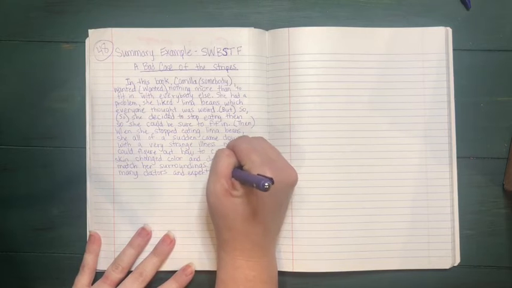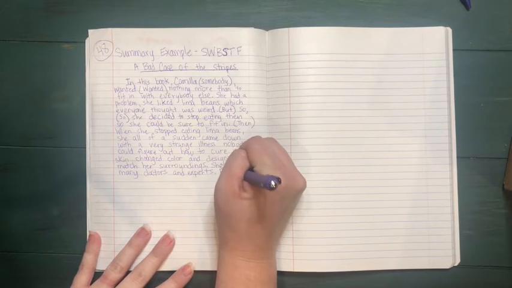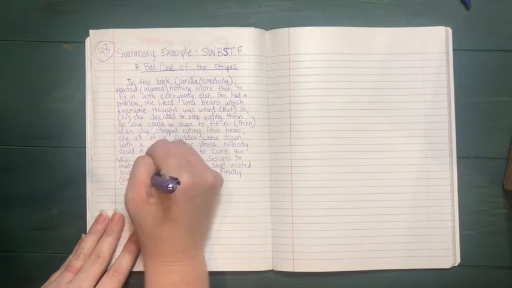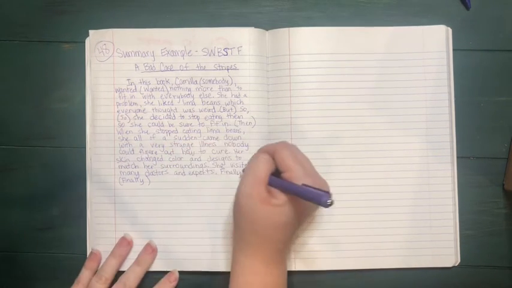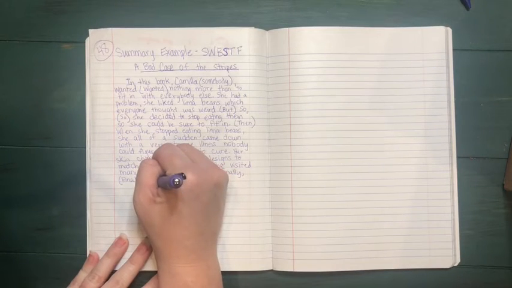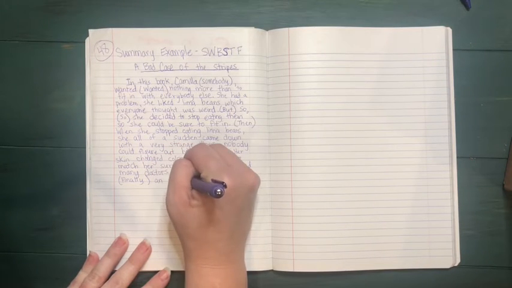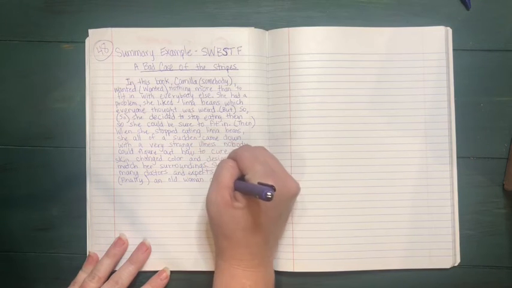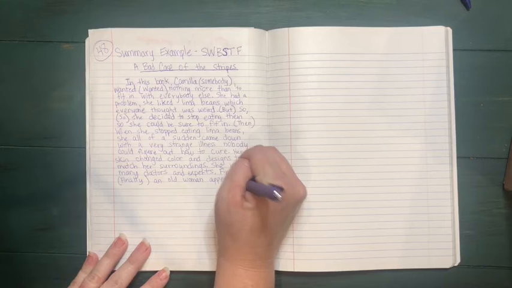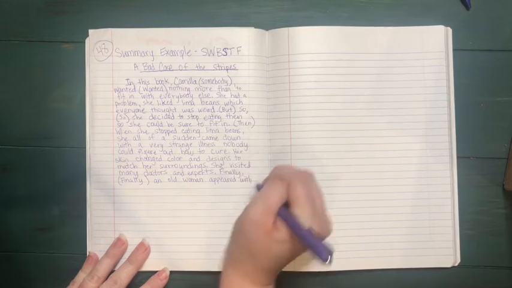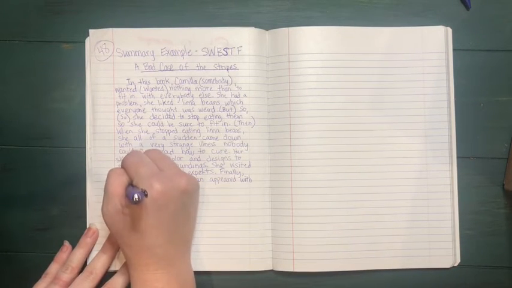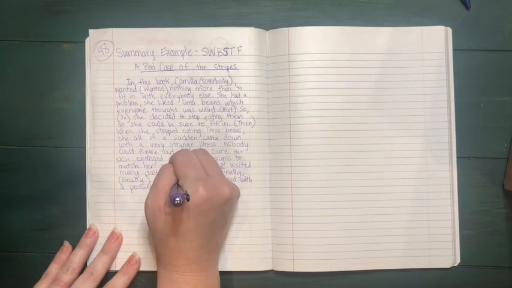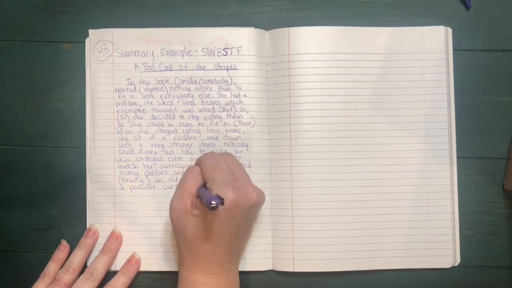And then we're getting into our last sentence of the summary. We're going to use the word finally, actually in the sentence, but we're also going to include that in the parentheses to show this is the final solution. So finally, an old woman appeared with a possible cure, comma, lima beans.